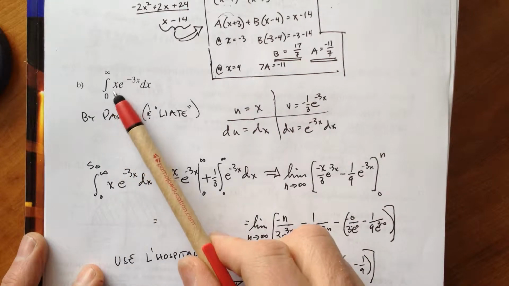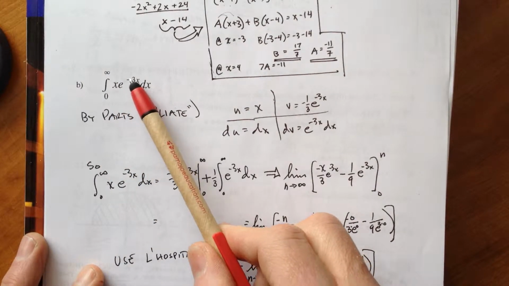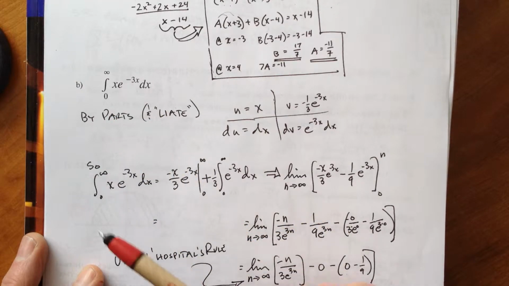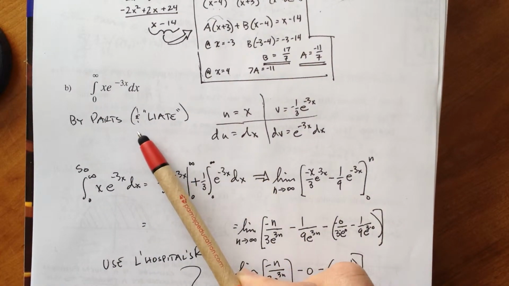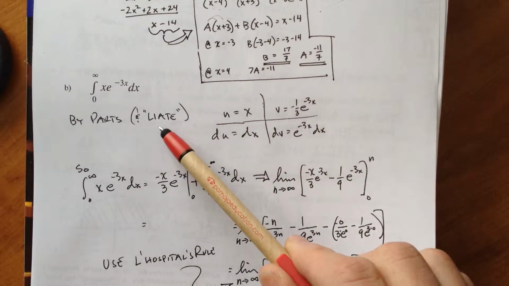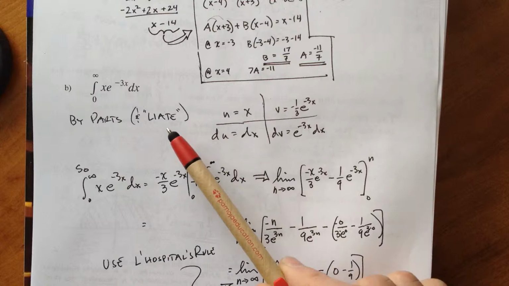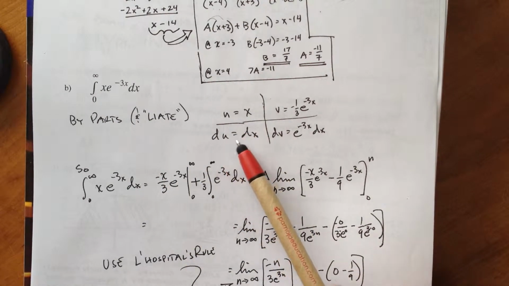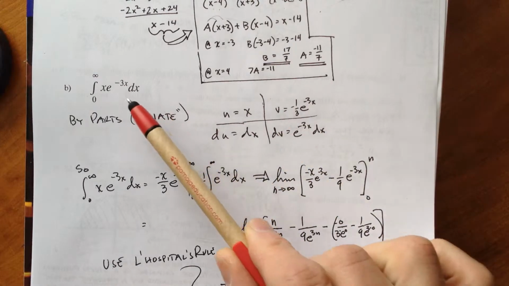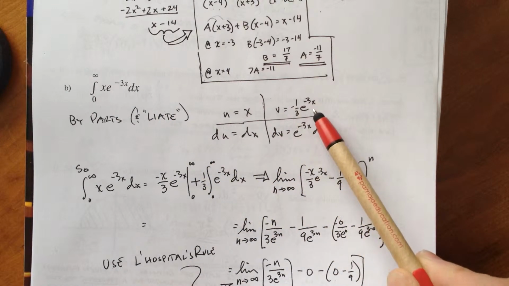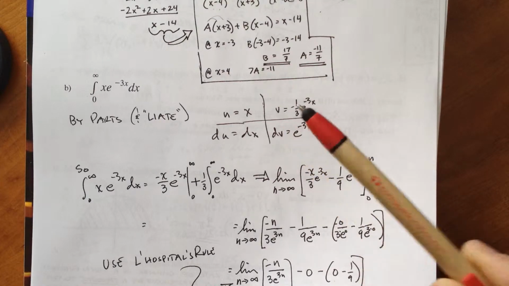We need to do this one by parts. There's no simple substitution that will appear in the dx part, so I'm going to make my parts substitutions for u and v according to the LIATE rule. So I just use the algebra here to go first. So u is equal to x, du is dx, pretty simple. The leftover bits right here become the dv, so I integrate, relatively straightforward there.